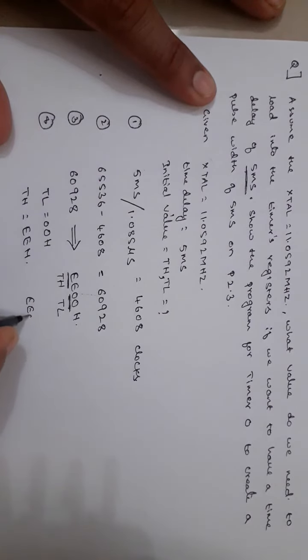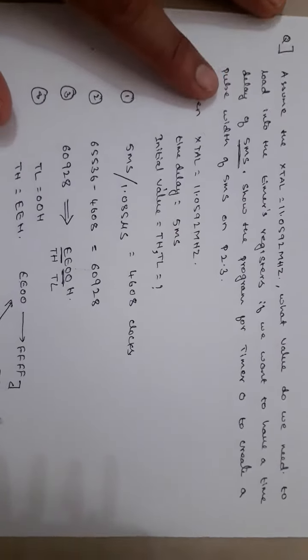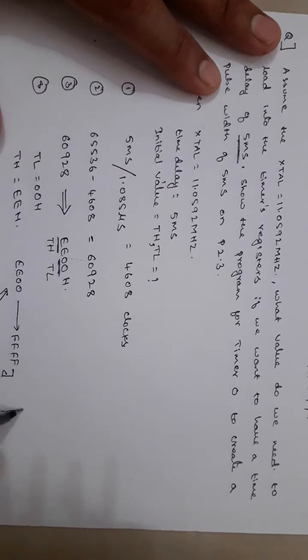You have to count from EE00 to FFFF. If you count from EE00 till FFFF, then it rolls over and you get the overflow flag. Counting from EE00 to FFFF gives you 5 milliseconds of delay. Initially P2.3 is set, it counts from EE00 up to FFFF, then it stops the timer, and this gives you 5 milliseconds.